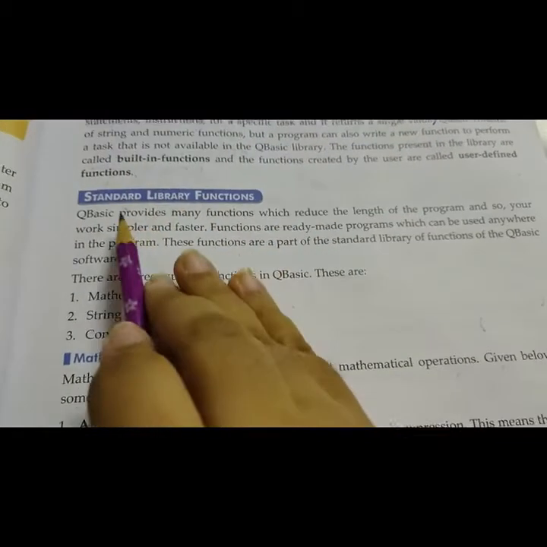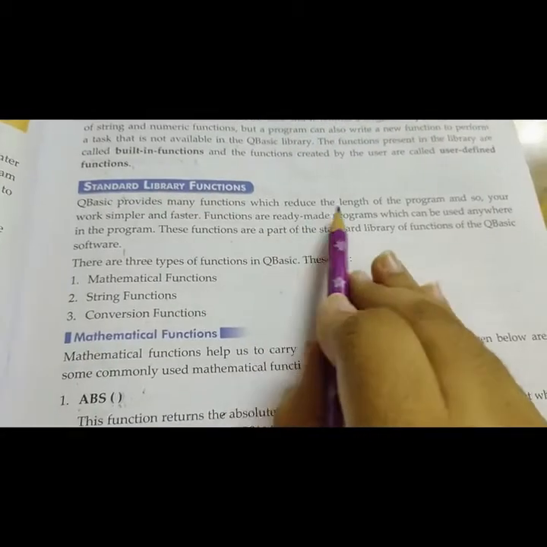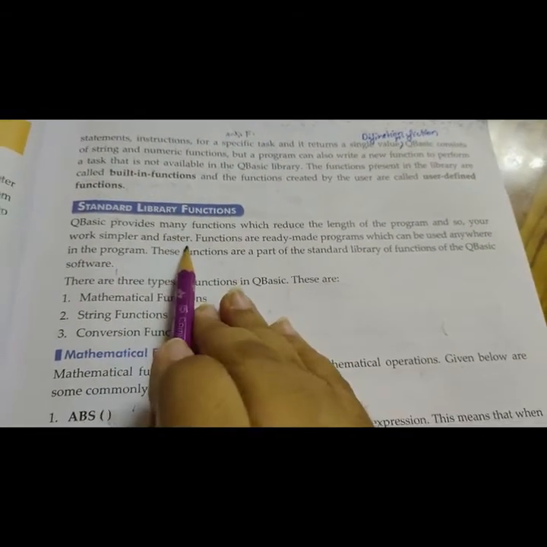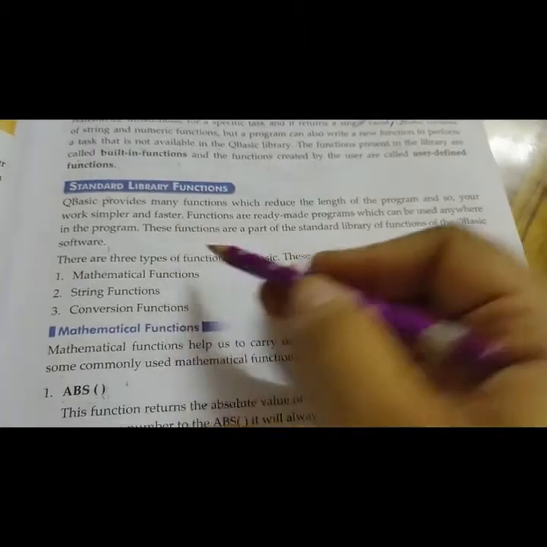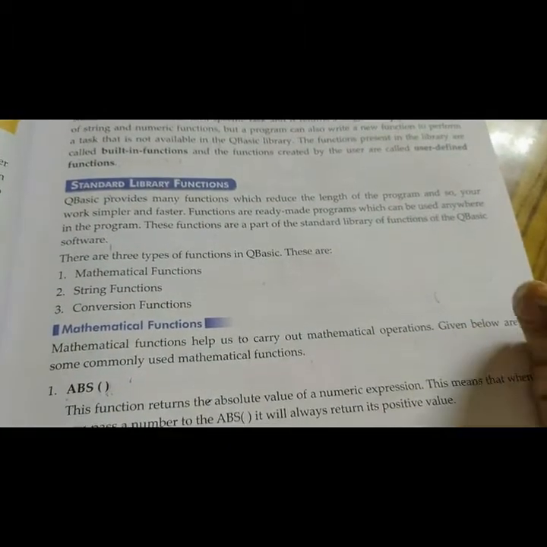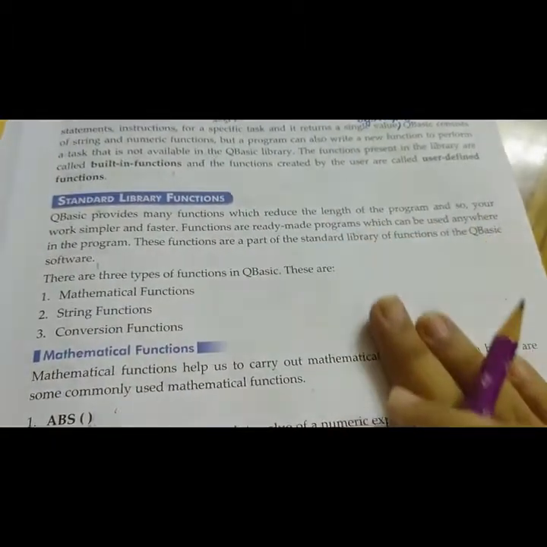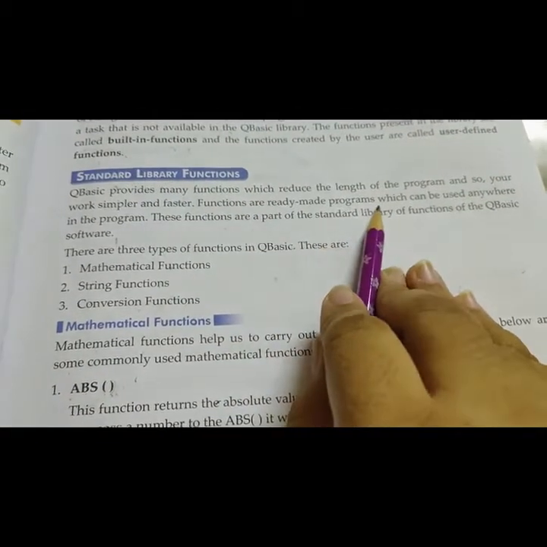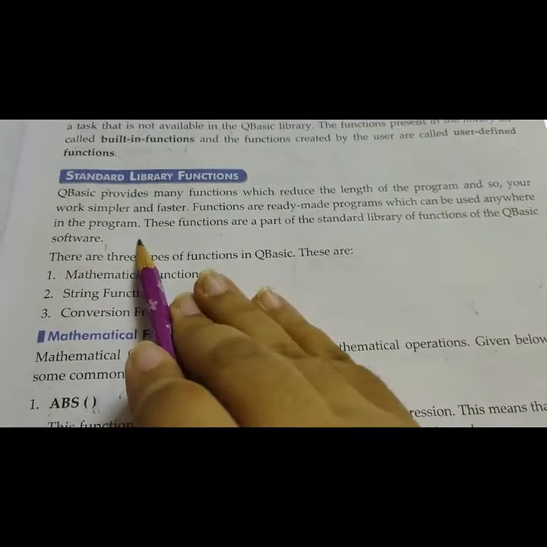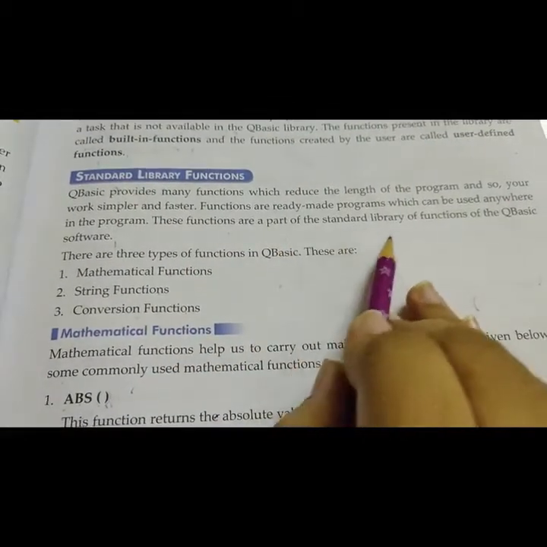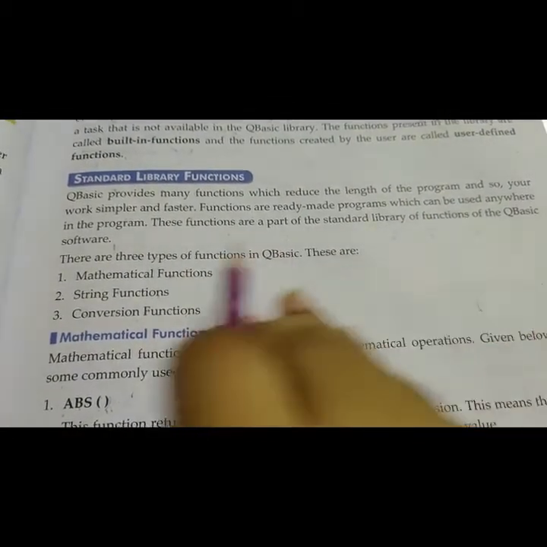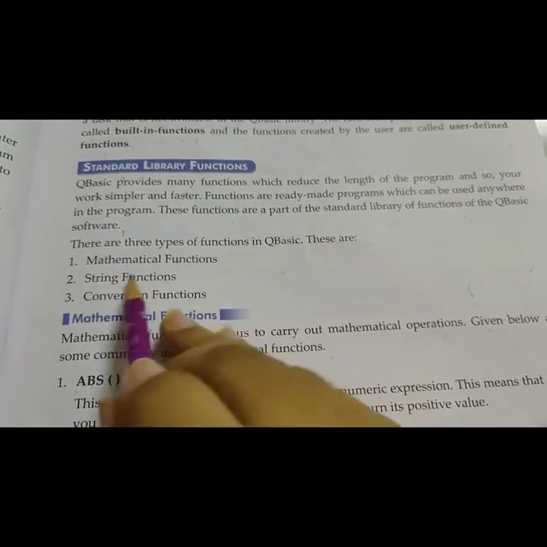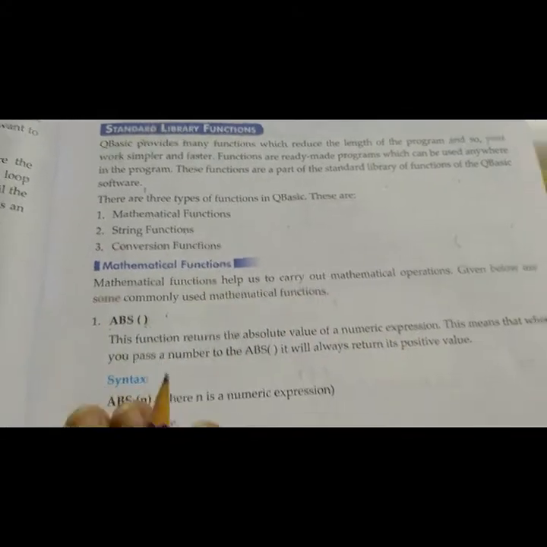Standard library functions. QBasic provides many functions which reduce the length of the program, so your work is simpler and faster. As we told you, functions reduce the length of our program. They are easy and simple to use in your program. Functions are ready-made programs which can be used anywhere in the program. These functions are part of a standard library of functions of the QBasic software. There are three types of functions: mathematical functions, string functions, conversion functions.